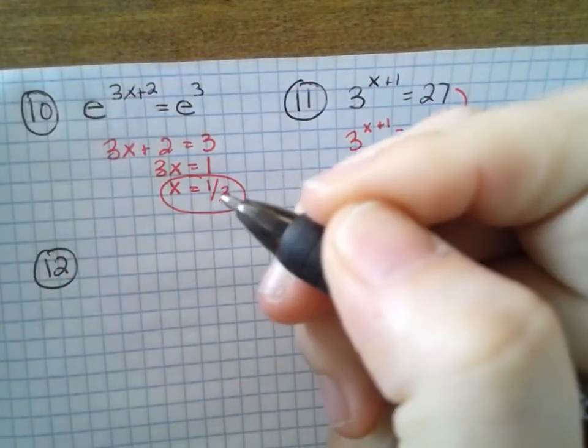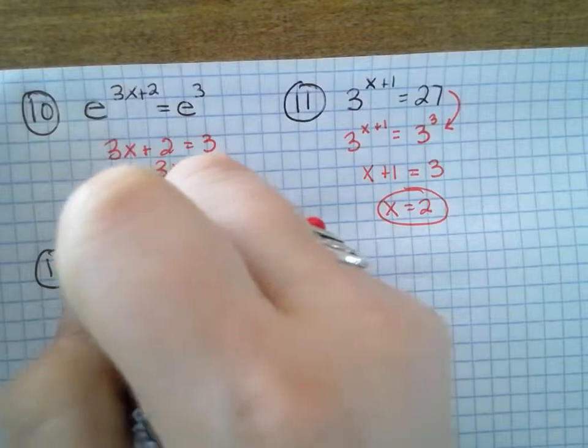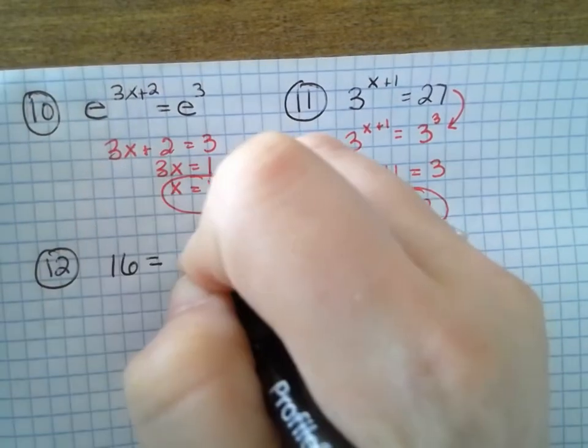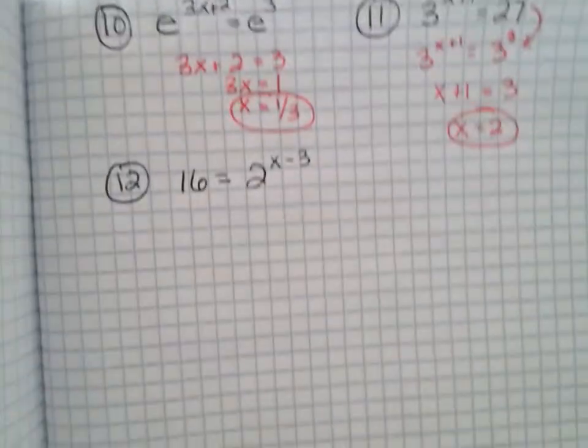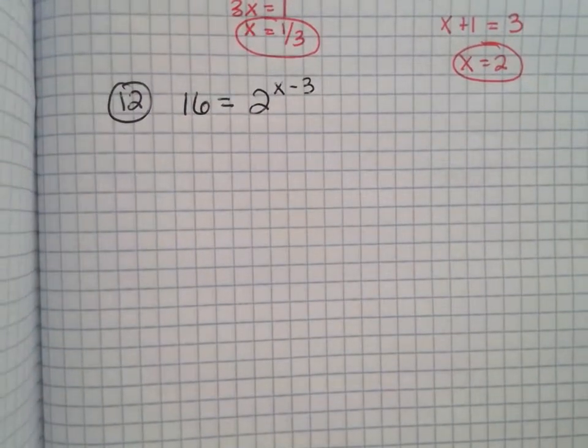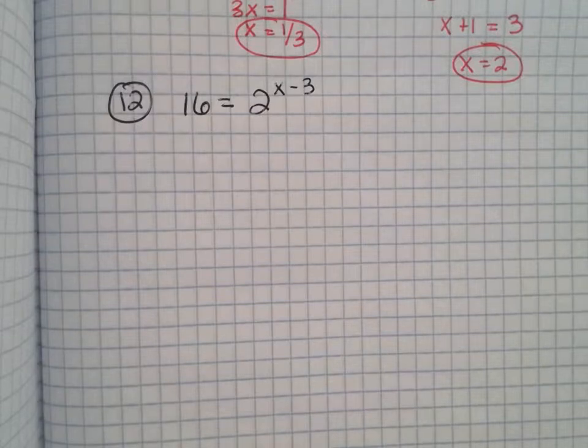All right. This is all you. 16 equals 2 to the x minus 3. As it's written, can you solve it? No, you've got to do a little bit of work.